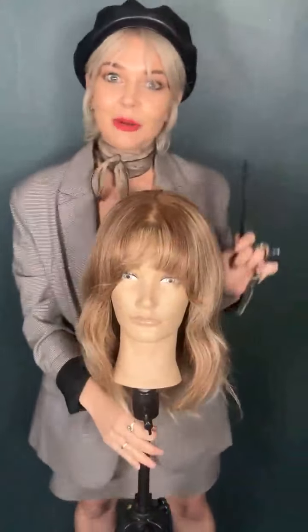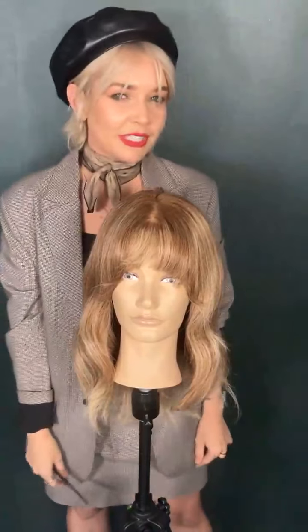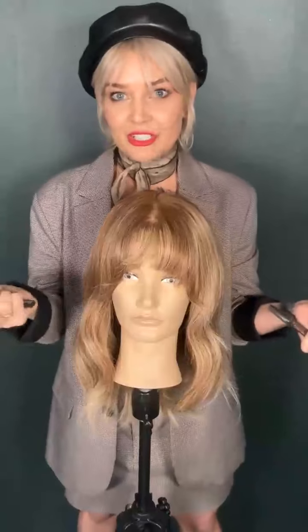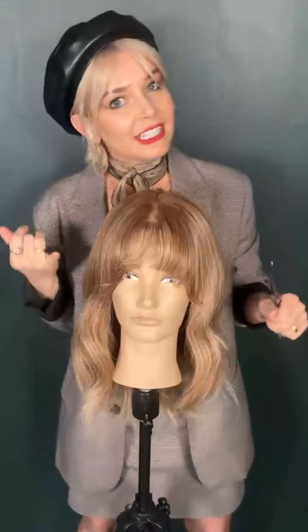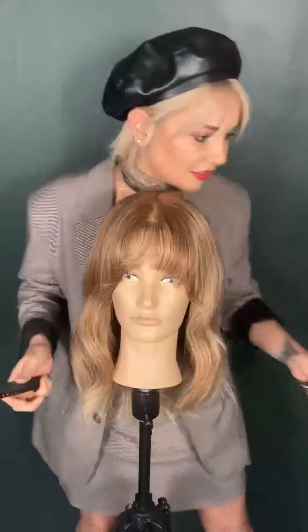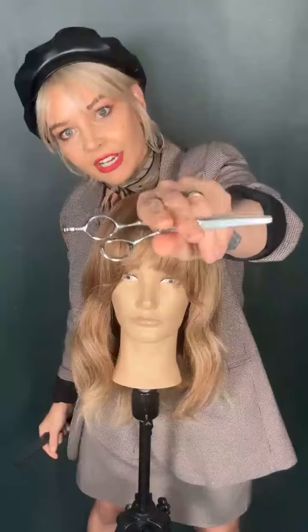We have a question over here. Yes, sir. Which brand scissor do you use? I use so many brands of scissors. I use my fancy scissors. I use my Mizutani scissors that I got at the Wella store. They're incredible. Actually, I have this little baby Mizutani that's my favorite right now.